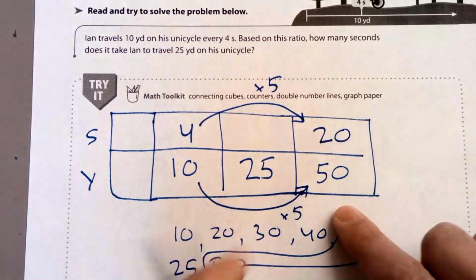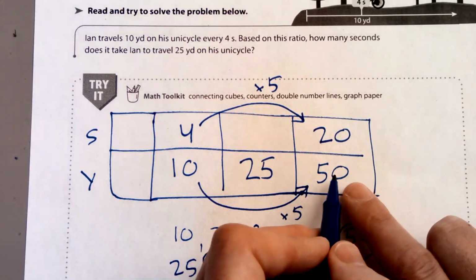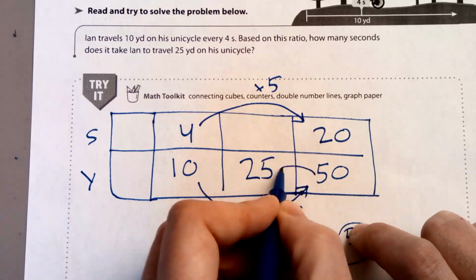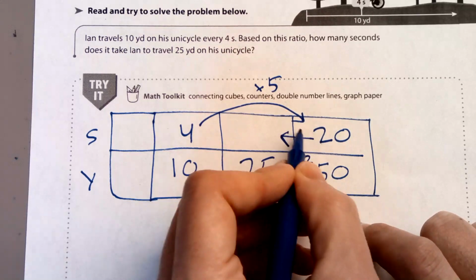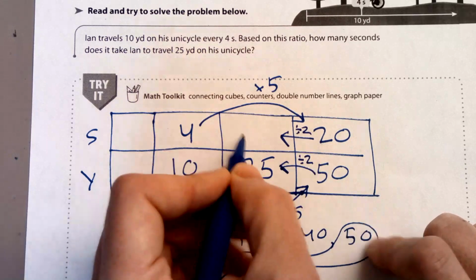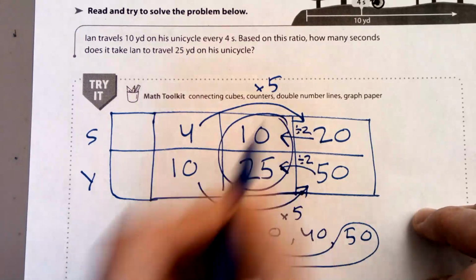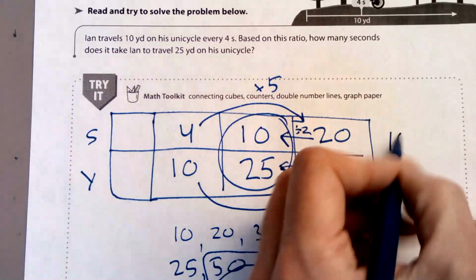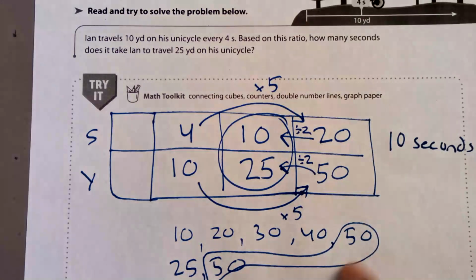And then now you have a multiple of 25. Now you can go from 50 down to 25. So 50 down to 25, that would be divided by 2. And so 20 divided by 2 would be 10. So there is one way you can get to the answer of 10 seconds, finding a common multiple.